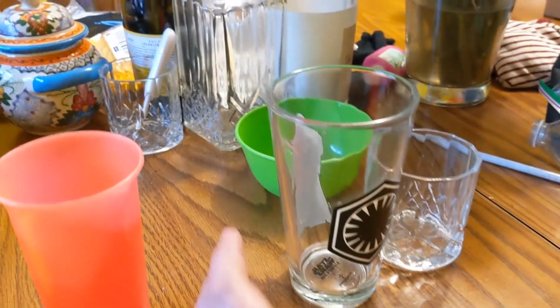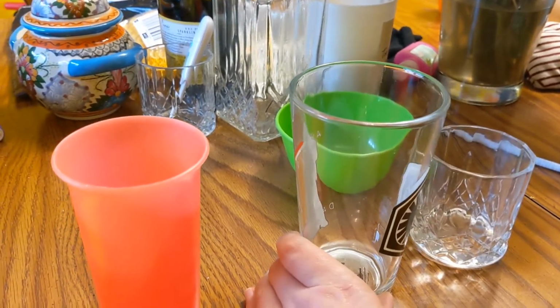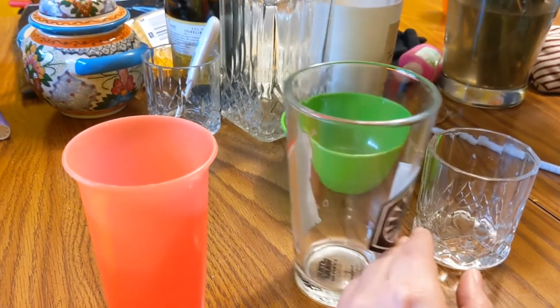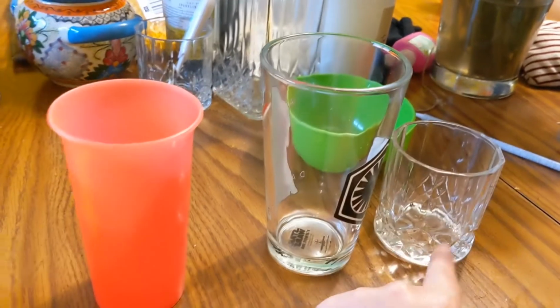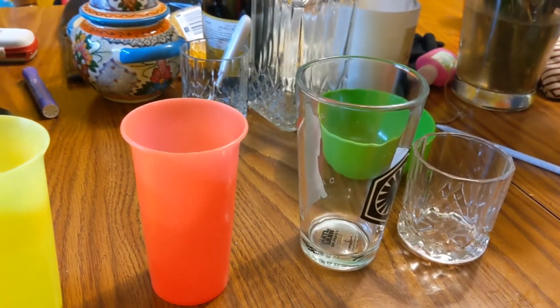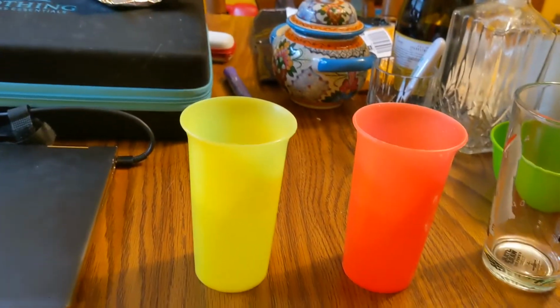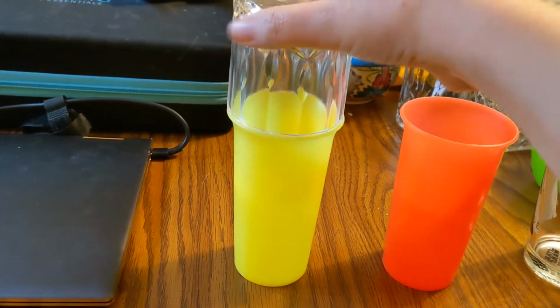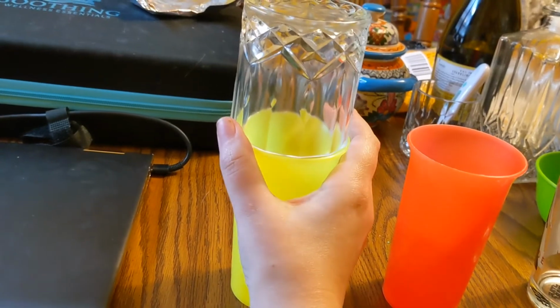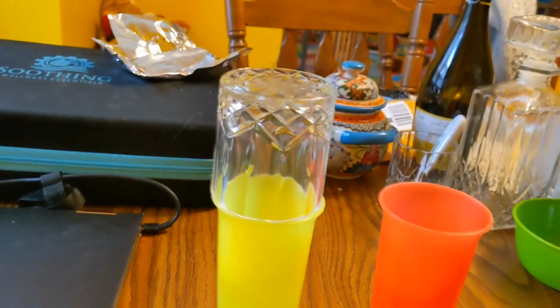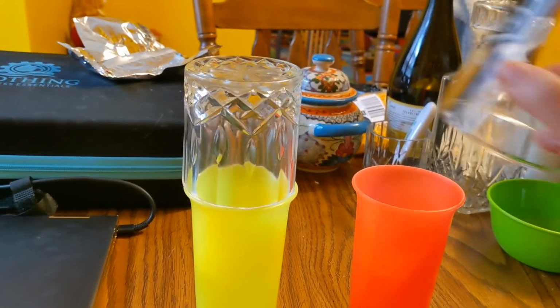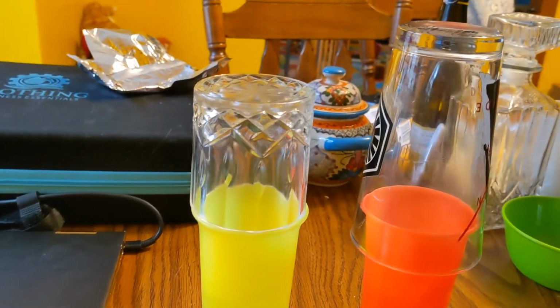And then I have a tall cup. This tall cup represents higher up in the atmosphere. And then I have a smaller cup, and this cup represents lower in the atmosphere. So I'm going to go ahead and set this up. This cup represents lower in the atmosphere, so I'm going to put it right there. This cup represents higher in the atmosphere, so I'm going to put it right there.